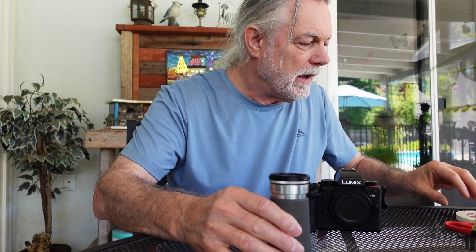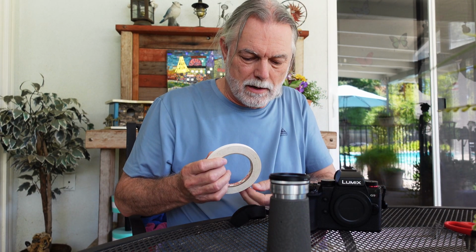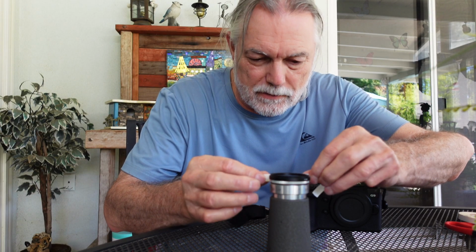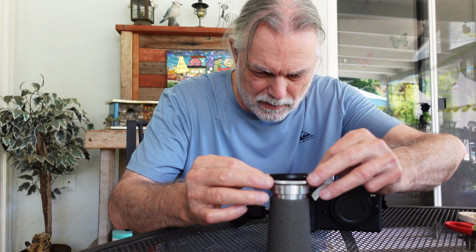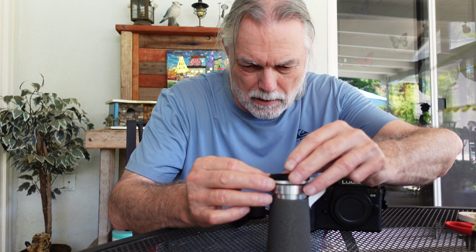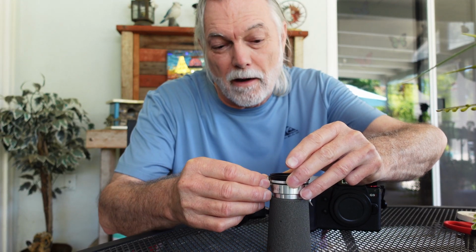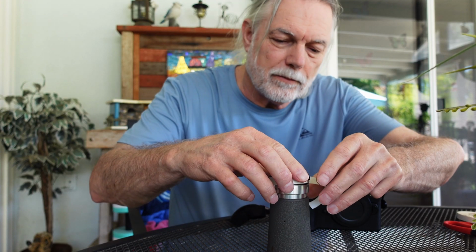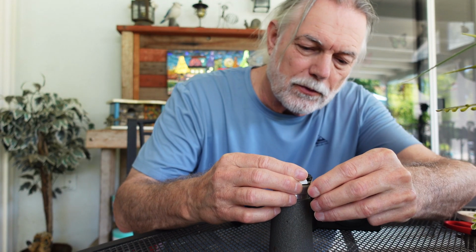So what I'm going to do is put this filter on here, and I am going to attach it with some masking tape. Now I already know from having done this that this does make a significant difference, but not enough, but it makes a significant difference, even the 1 1/3 stops or whatever it provides.